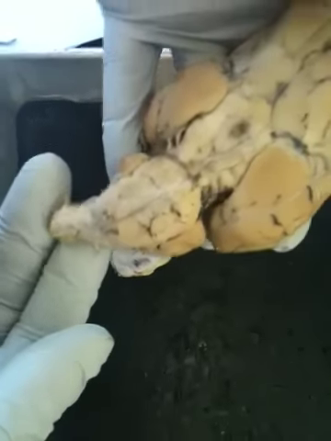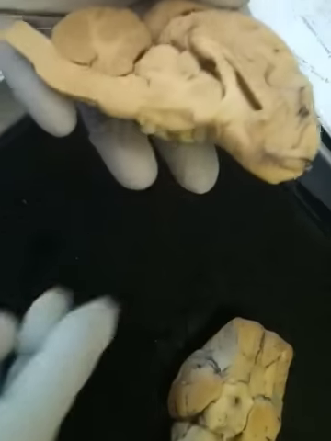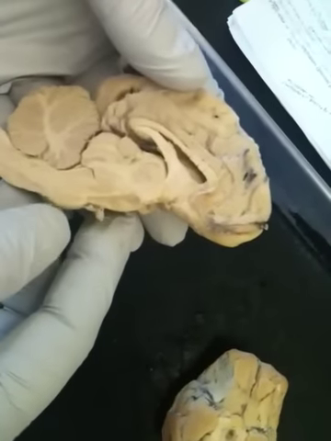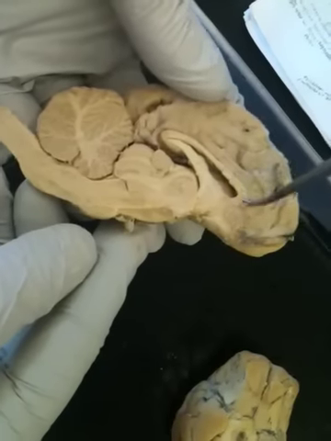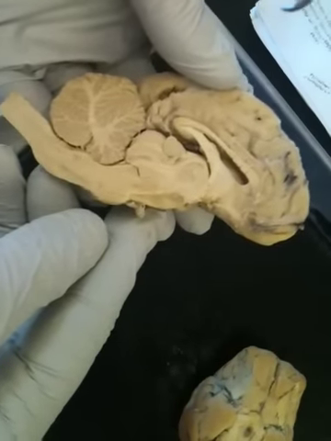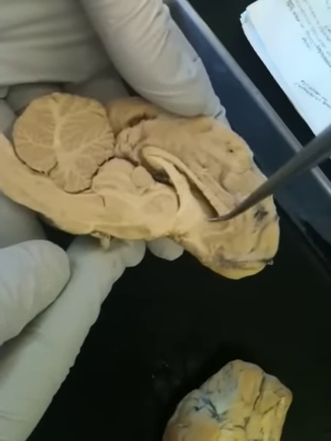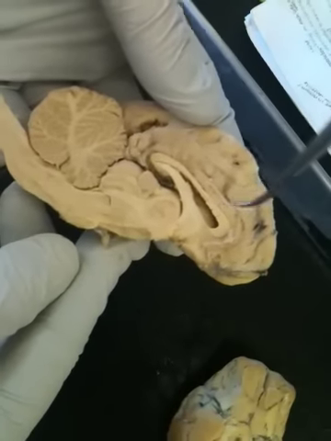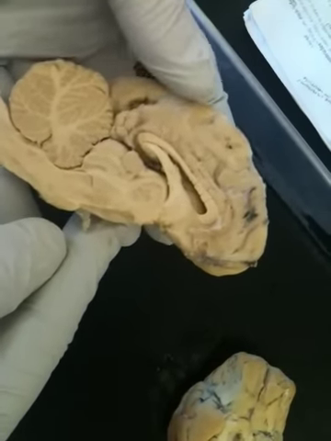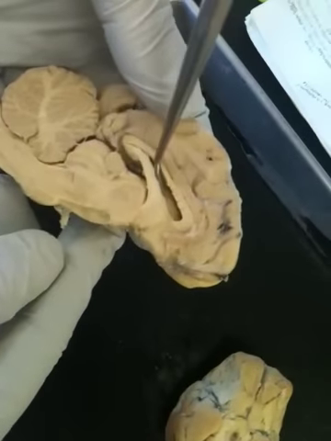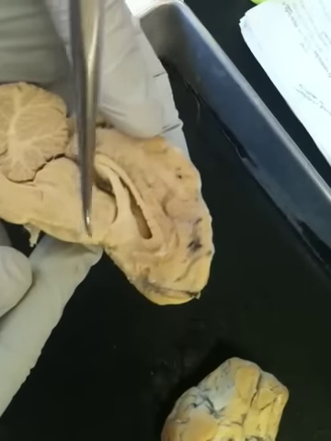Okay. The corpus callosum, if you look at the inside of the sheep brain, this is the corpus callosum. The rostrum is the front part. Looks like it's supposed to look like a nose. Rostrum is a part of the corpus callosum. The lateral first and second ventricles is this depression right here. When you have the other half of the brain, it would be like 1 and 2.